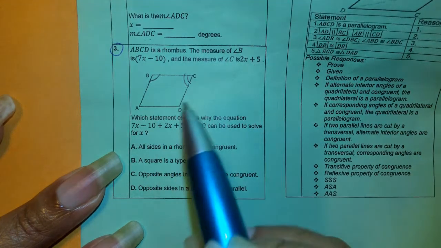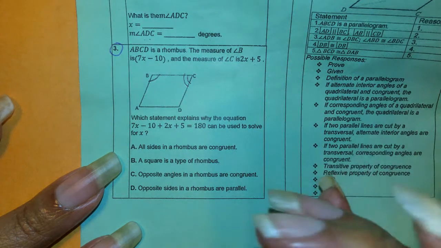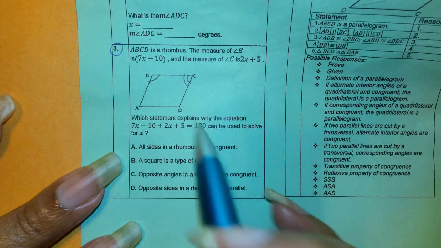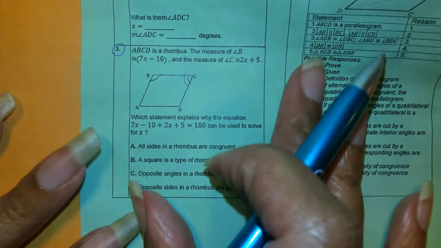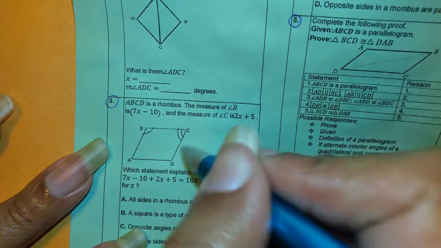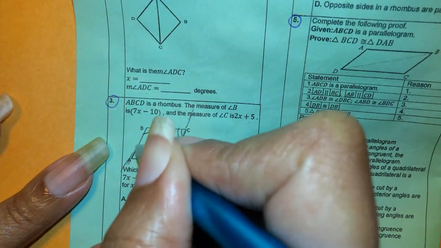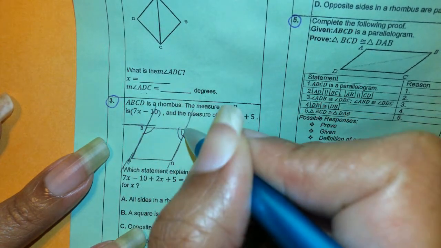Now we already know, because we just covered that, these two angles are supplementary, which means that they add up to 180 degrees, and that's the equation that's right here. Now the reason that that works is because it is indeed a parallelogram. So I'm going to cut this like this. And BC would act as the transversal.